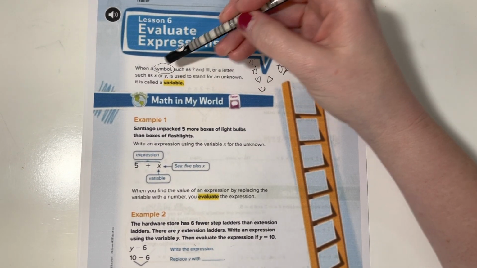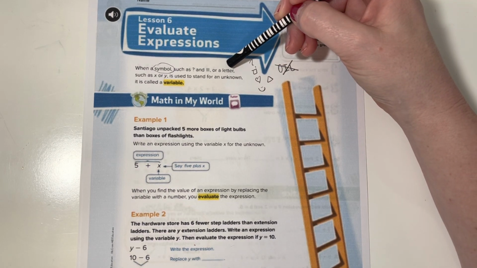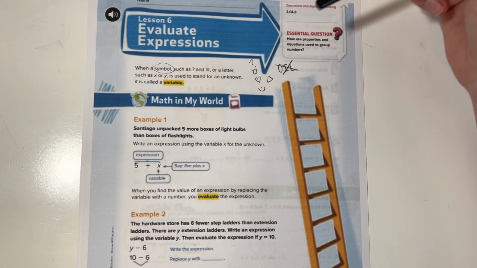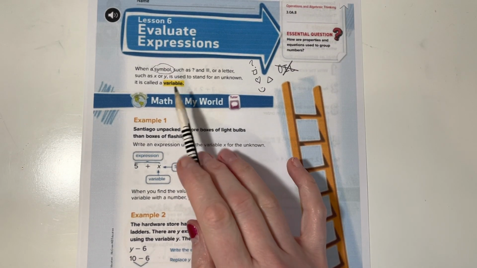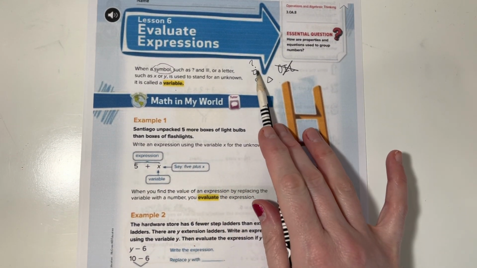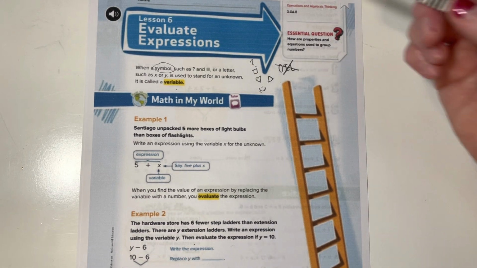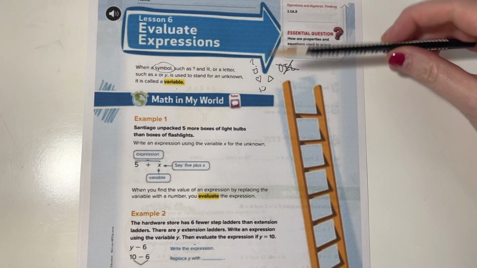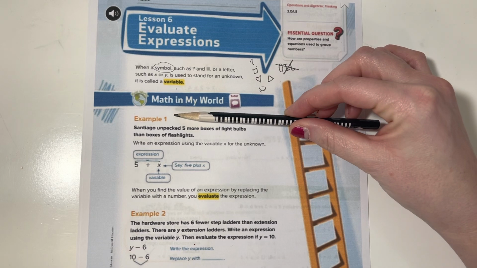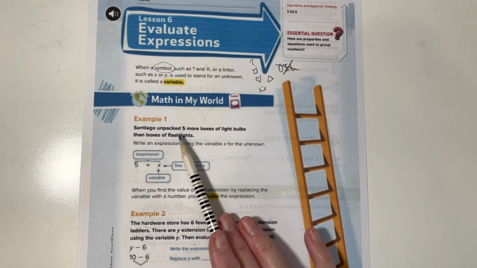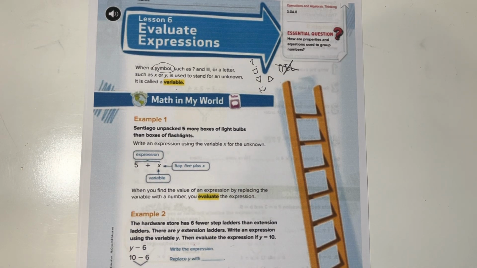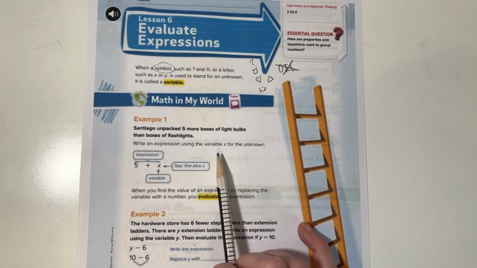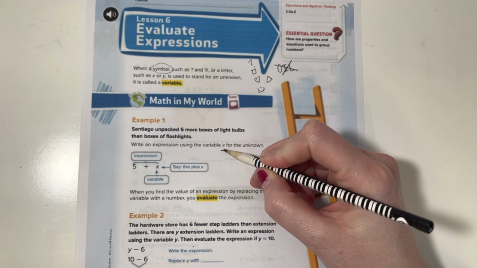So when a symbol, such as a question mark in a box, or a letter, such as X or Y, is used to stand for an unknown, it is called a variable. Remember, we've talked about this. These are variables. So in our math today, we're going to use variables. So let's look at example 1. Santiago unpacked 5 more boxes of light bulbs than boxes of flashlights. And it wants us to write an expression using the variable X for the unknown.